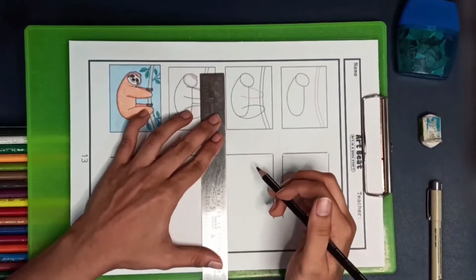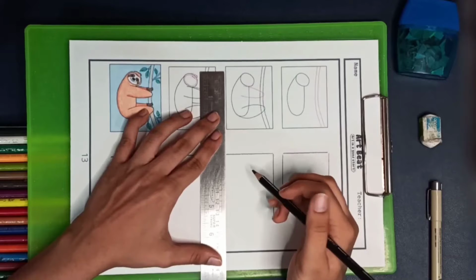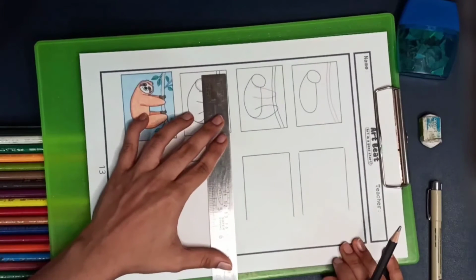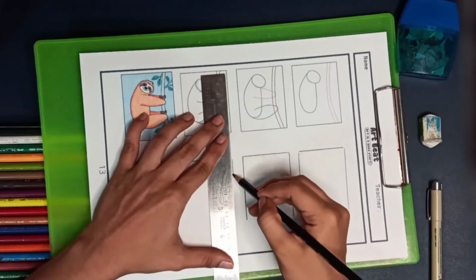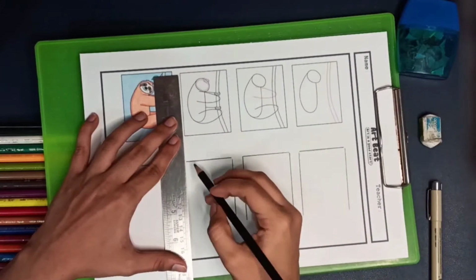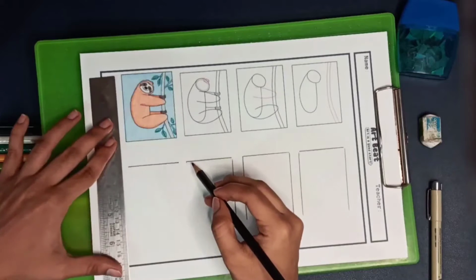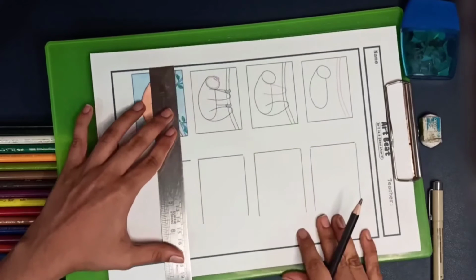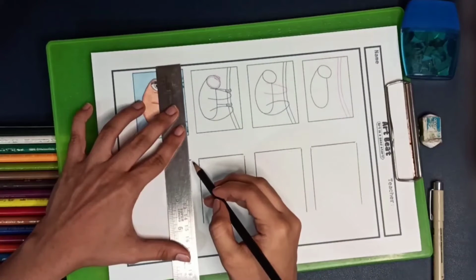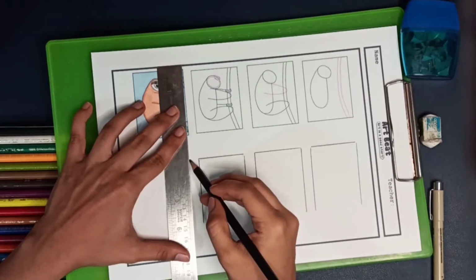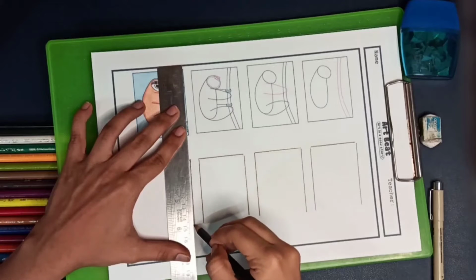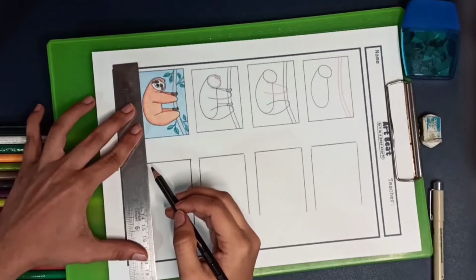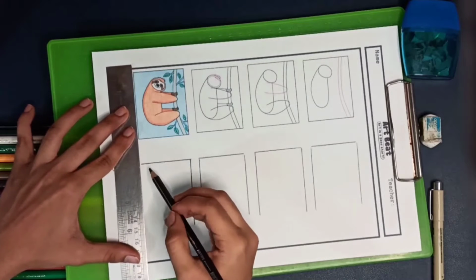Pause the video for a minute and look at the worksheet properly before beginning the activity. Here, we are going to start by making our 4 boxes one below the other. Make sure you use a scale for this, so the end result is quite neat. Try to ensure all the boxes are almost the same size. I hope your pencil is quite sharp so the boxes can have crisp lines.